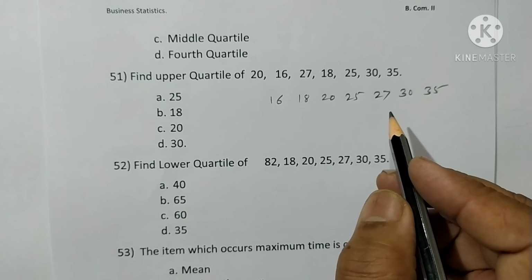Find the mode. X values are given. Frequency values are given. The item with the maximum frequency is the mode. Here the maximum frequency is 8 and the X value is 30. 30 is the mode. Answer B is correct.